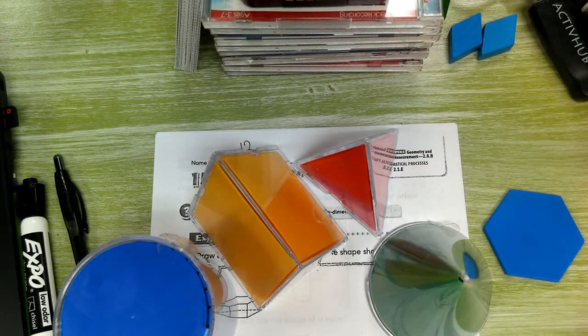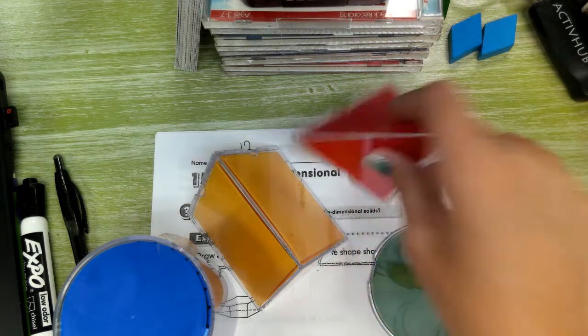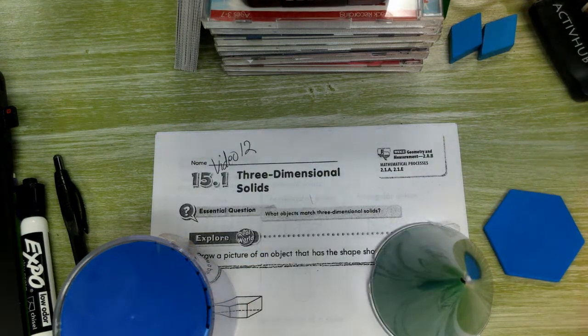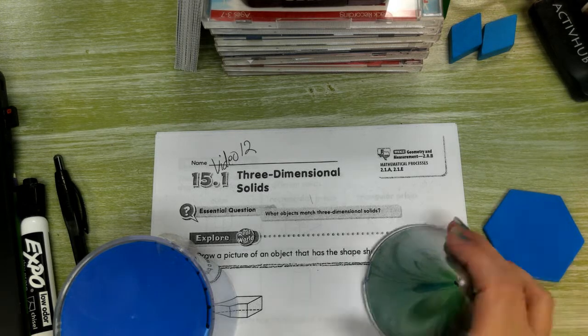I'll take the insides out if we ever need to use them. I have to put these things back or I'll lose them too. I'll put them up in a minute. I'll put them back in their little holes. Let's just get them out of the way. Now, there we go.